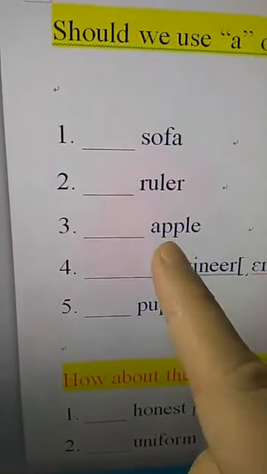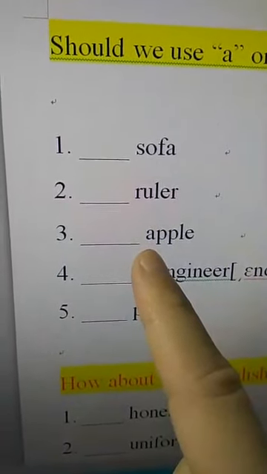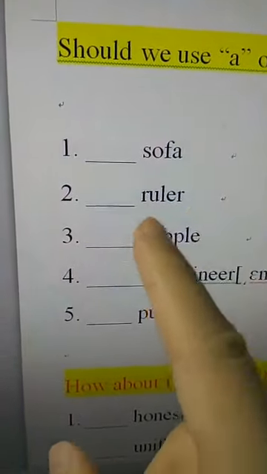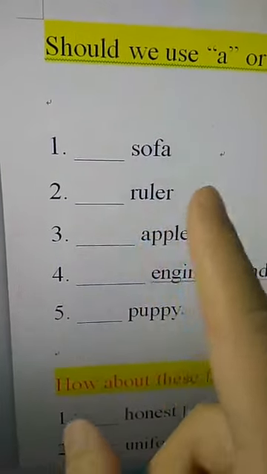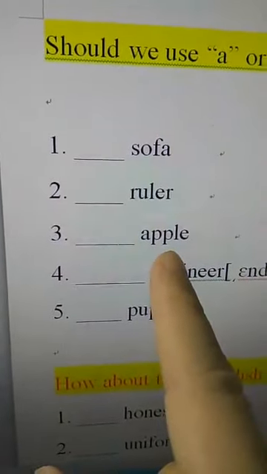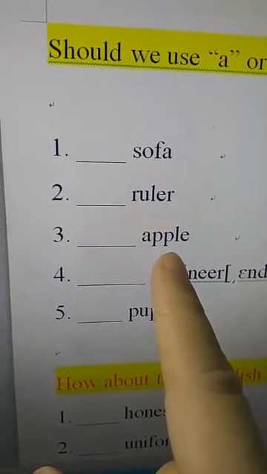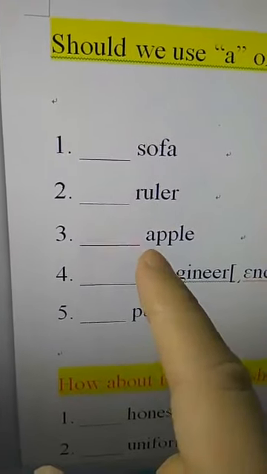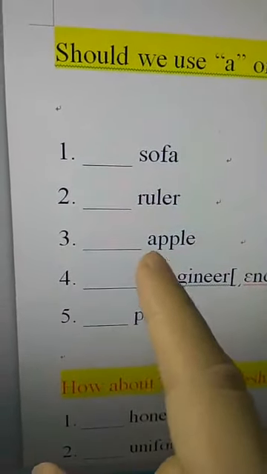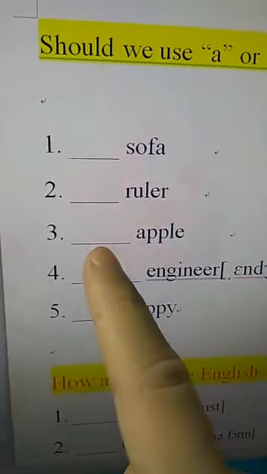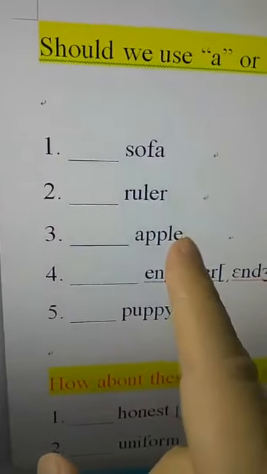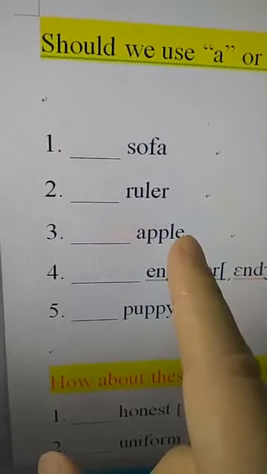Okay, remember, whenever you see the word, we pronounce it with a vowel, like apple, right? It's not about the spelling, okay? Remember that. It's not about the spelling, it's about the pronunciation. So all the time we check its pronunciation. Apple. So we use an here, an apple. Okay, so number 3, the answer is an apple. So remember, we didn't really see the spelling, but the pronunciation.